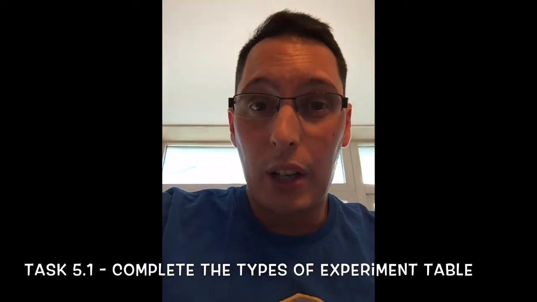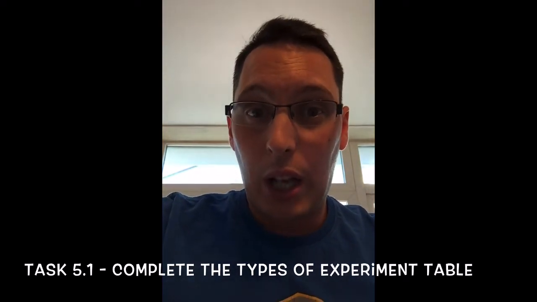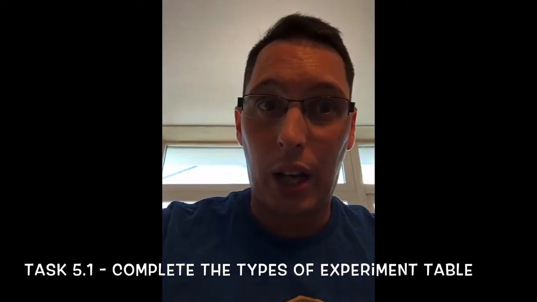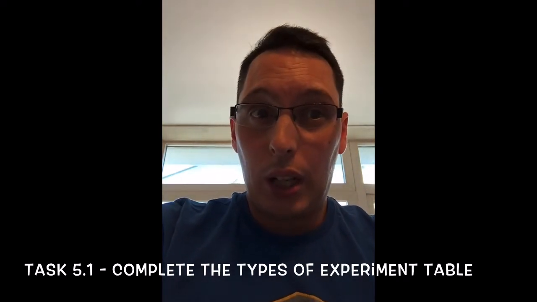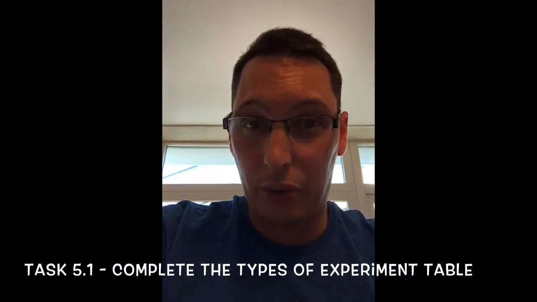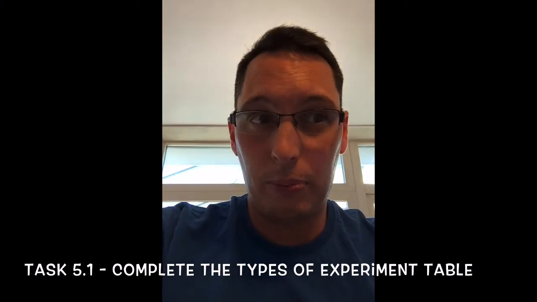Now, on the other hand, field experiments are, like the name suggests, done in the field, done in the real world. So they are a lot more natural, real-life settings. It's the surroundings that the participants would be naturally used to. It does mean it's harder to control every single variable, because obviously it's the real world, but you'd still do your best to control as much as you possibly could.